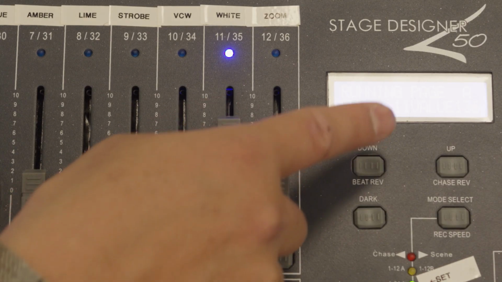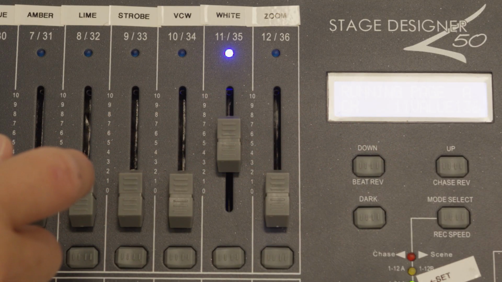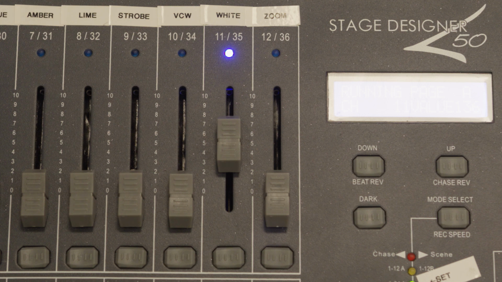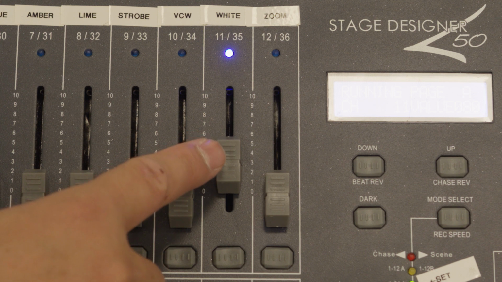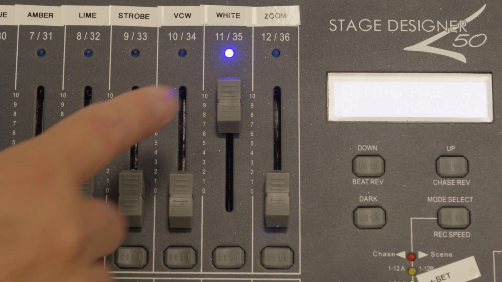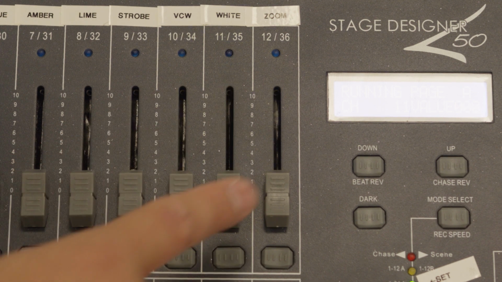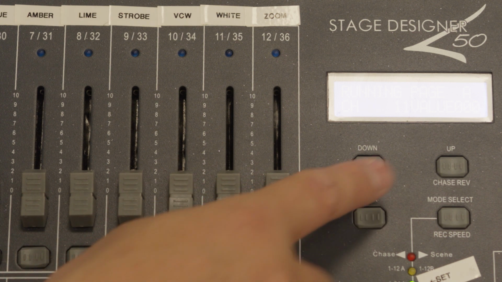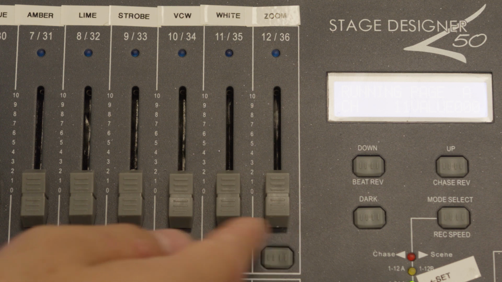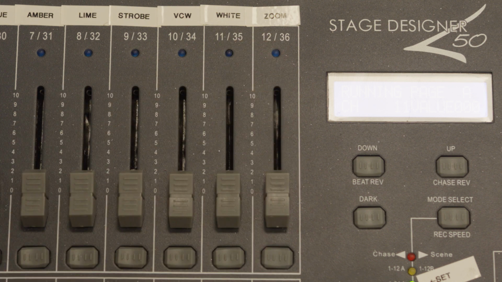Right now, the value is on 136, and that corresponds to 4,500 Kelvin. So it ranges from 2,800 Kelvin all the way up to 6,500 Kelvin. The next fader after that is for zoom. So the value is on 0 when it's at the bottom, and all the way up is 255.